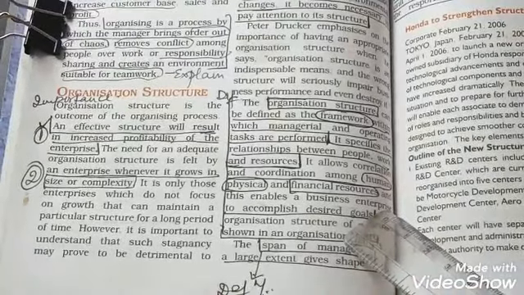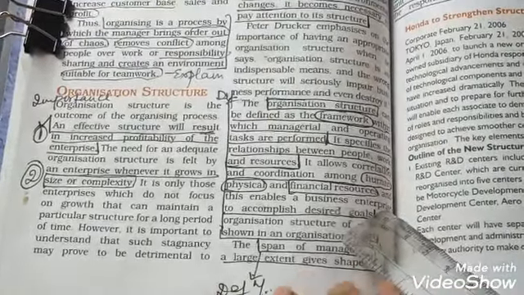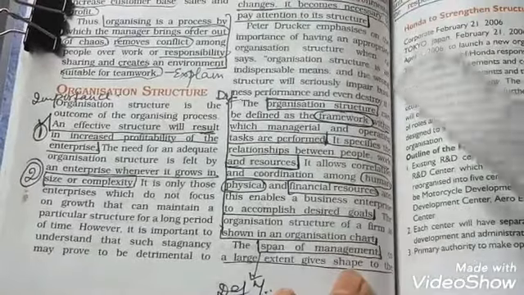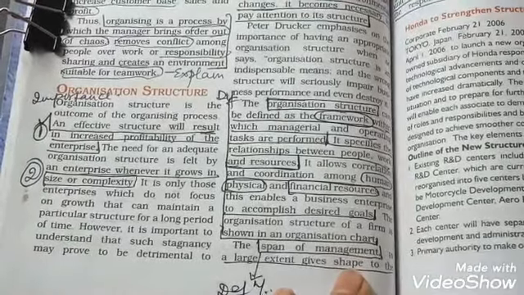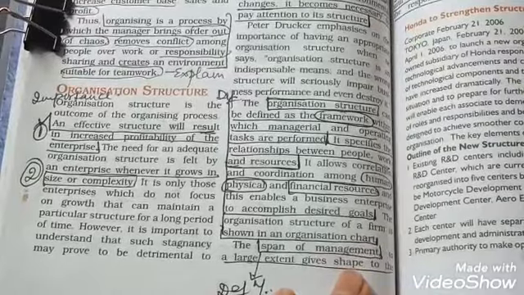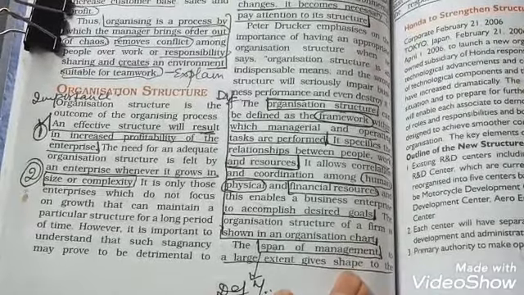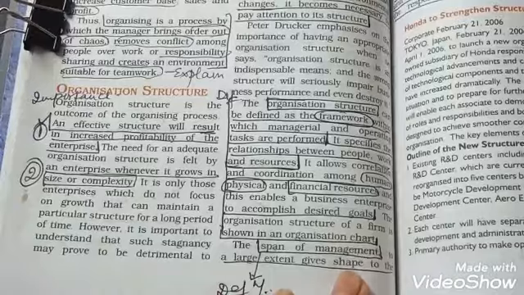It helps in coordination of human, physical and financial resources. It helps you to achieve your goals in a much better manner because it's very clear in everything. There is no confusion, no chaos.